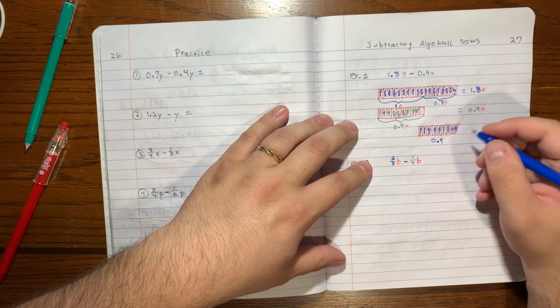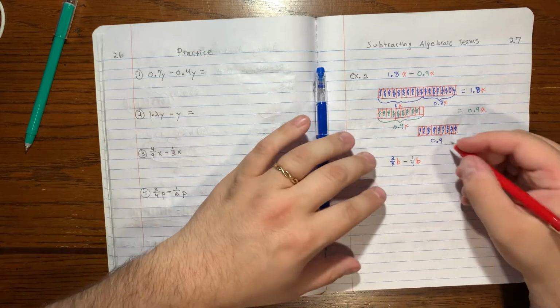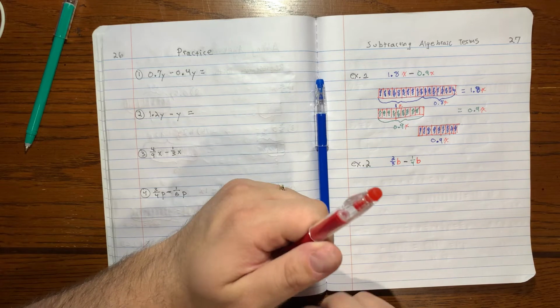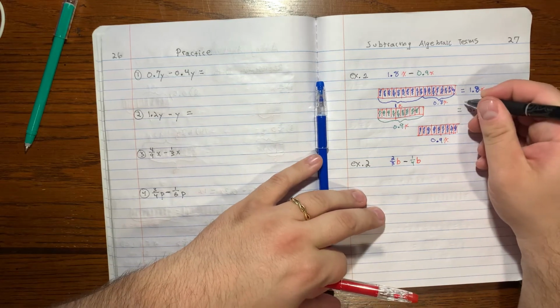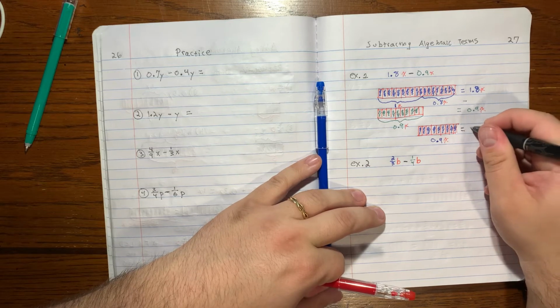So 0.9x. So when I do that subtraction, I get 0.9x.